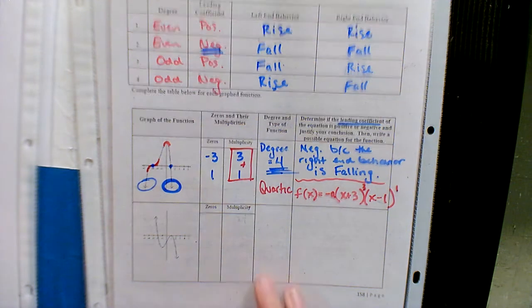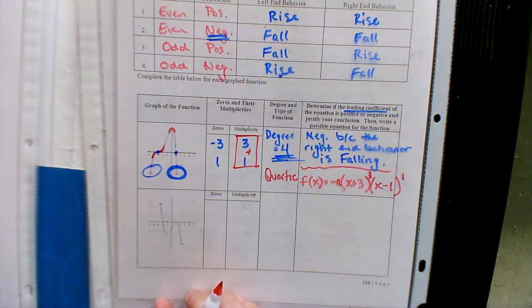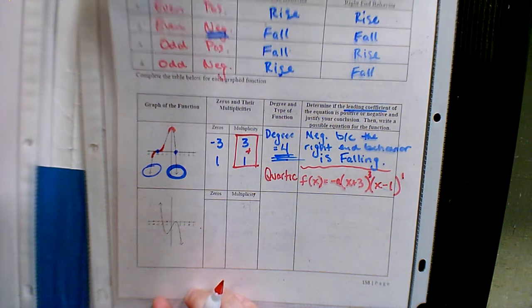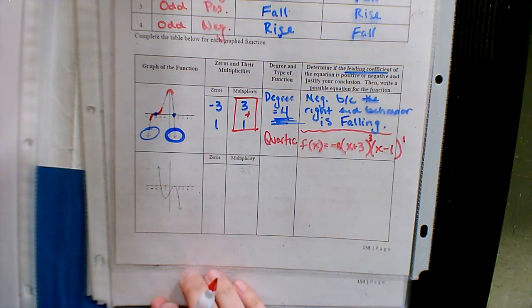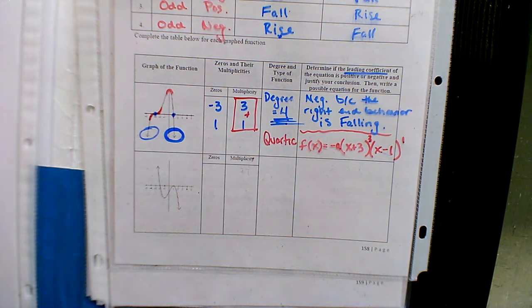Do you think you guys can try the next one? Based off the graph, identify the zeros, multiplicities, degree, leading coefficient, and then bring it all together to write an equation.